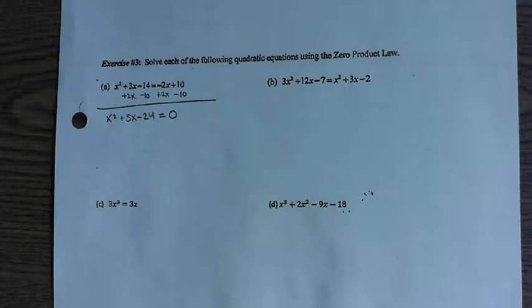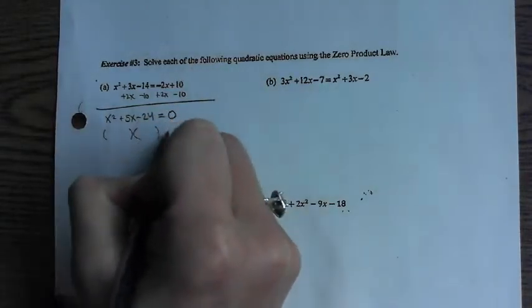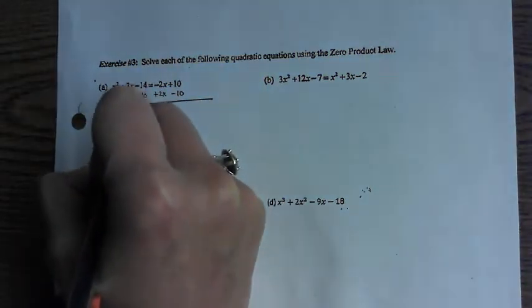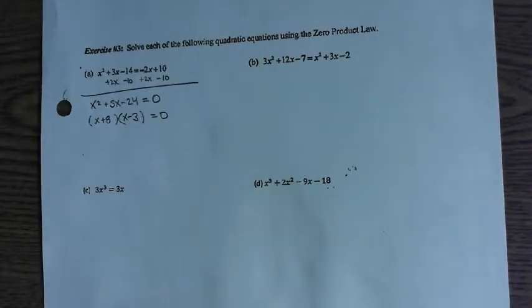I'm not mad, I'm happy. What'd you get? 8 and 3. Well, positive 8, negative 3. Well, what are the factors? X plus 8 and x minus 3. I don't know if she's right. Is she right? Yes. Don't sound so excited about it, Bella.